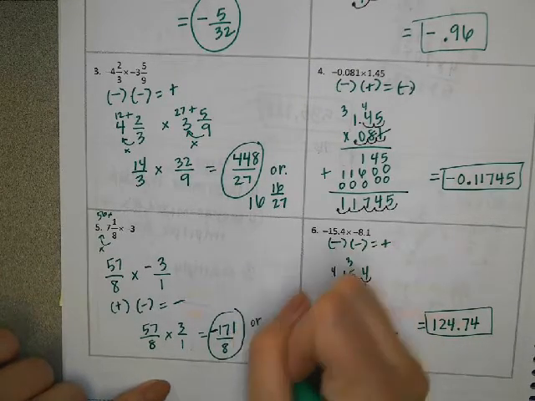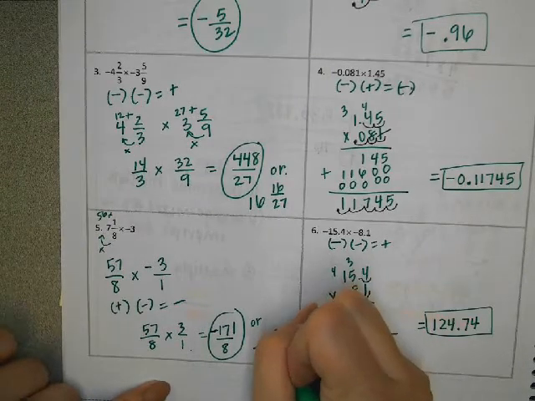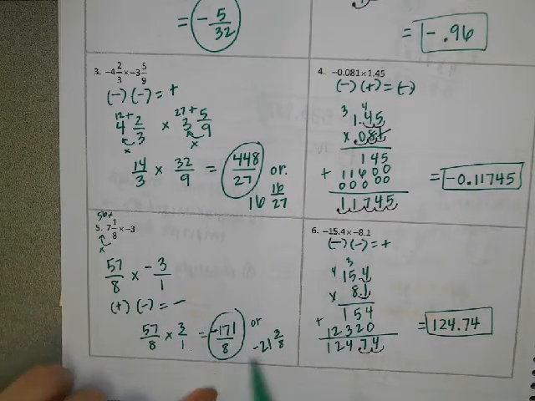Or you can write it as negative 21 3/8. So either answer is correct.